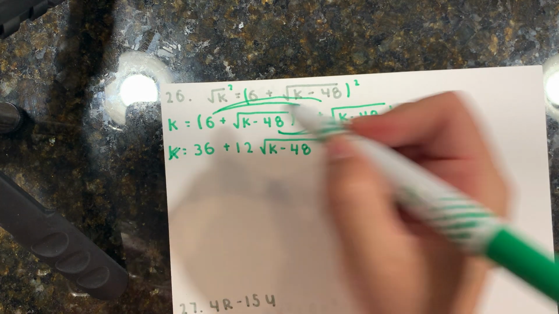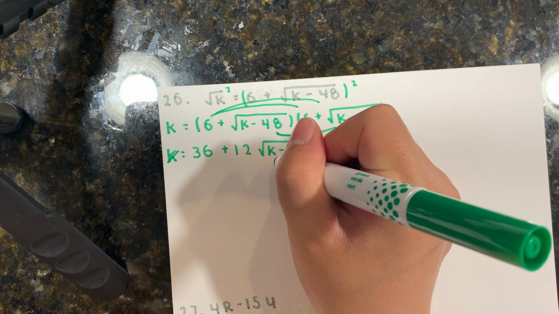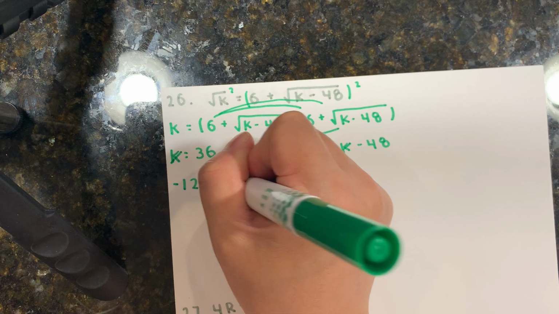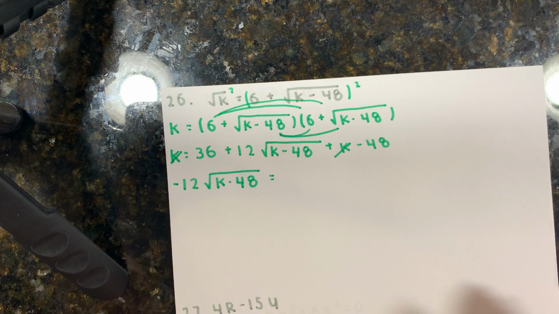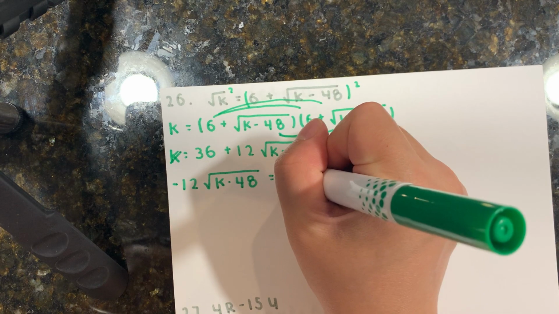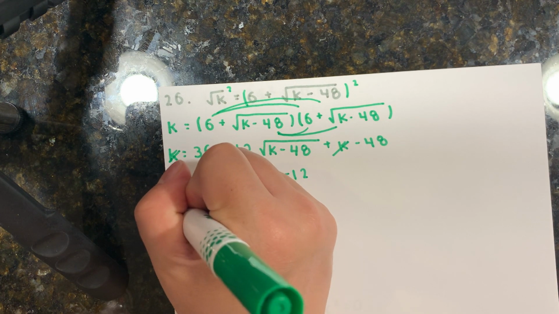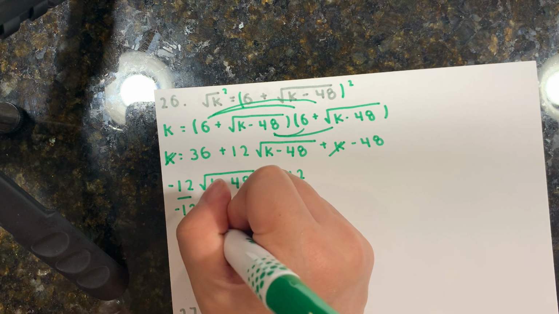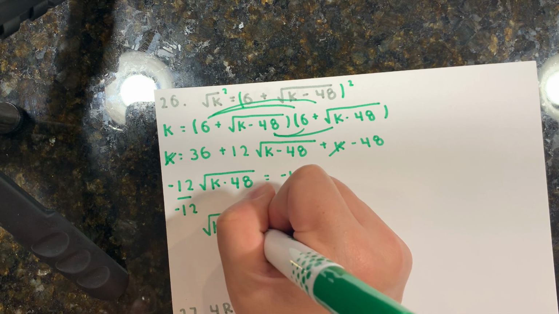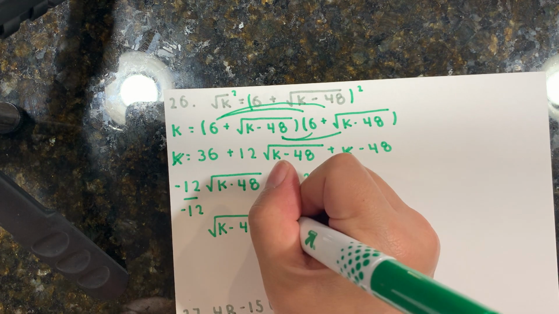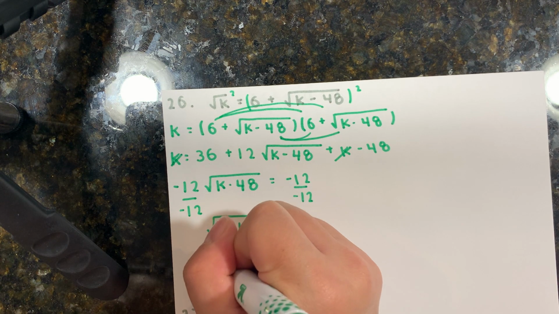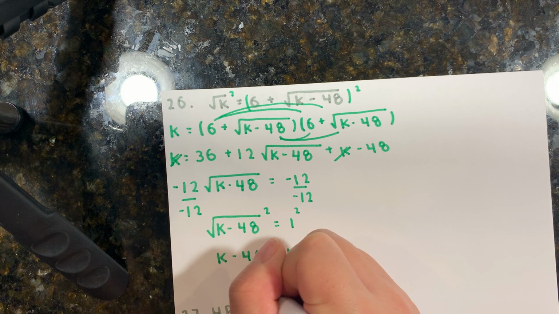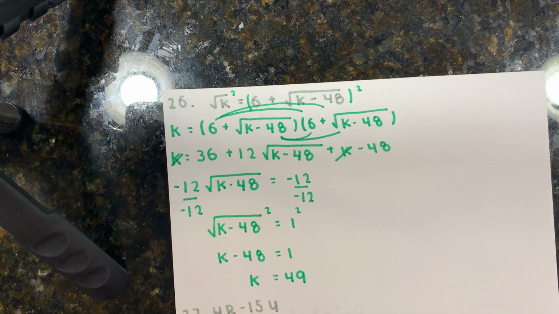So now the k's on both sides should cancel. I'm going to move this 12 to the other side, so that'll be negative 12 square root of k minus 48 is equal to 36 minus 48, which would be negative 12. Now if you divide both sides by negative 12, you get square root of k minus 48 is equal to 1. Now square both sides so that you get k minus 48 is equal to 1. So therefore k is equal to 49.